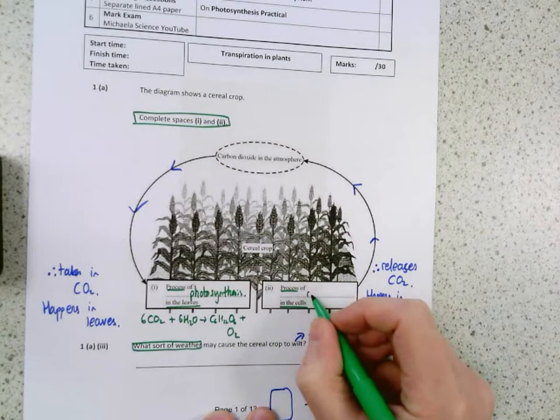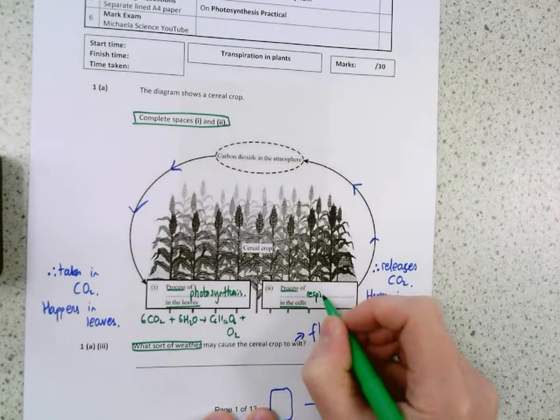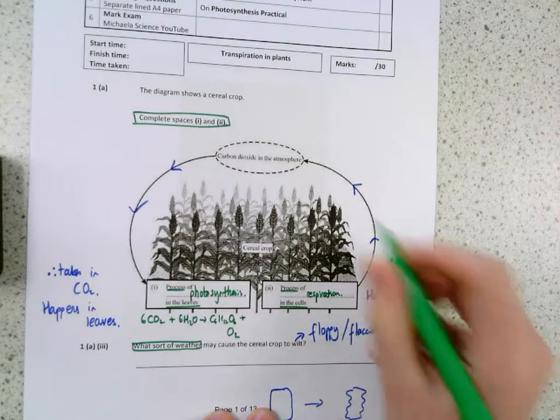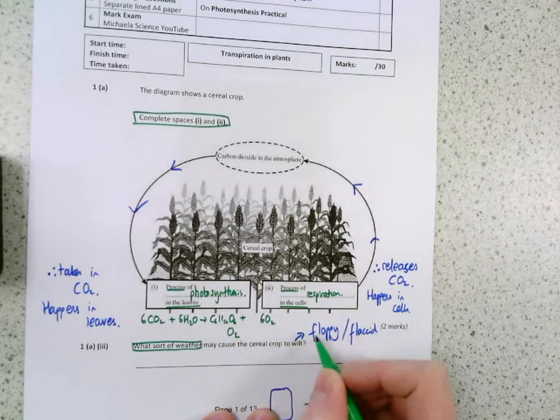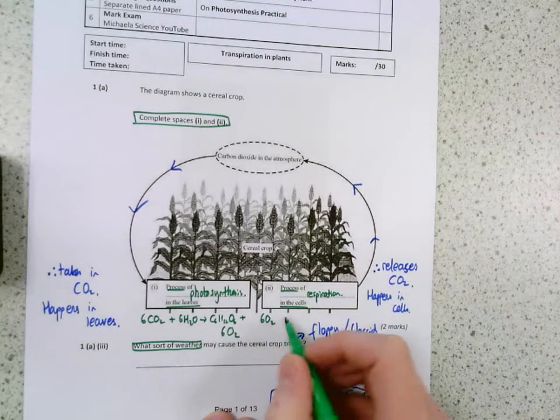Okay, so then we need another process that happens in every living cell, to be precise, and releases carbon dioxide into the atmosphere. I hope you're shouting it at your computer screens. It's respiration. Releases carbon dioxide. In case you don't know respiration, I'm going to tell you. 6O2, by the way, there should be a 6 down there. 6O2 plus, what is it?